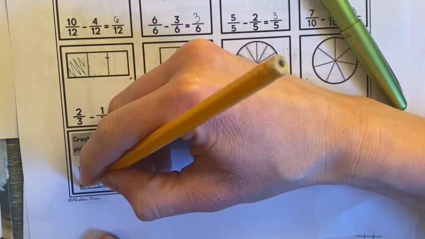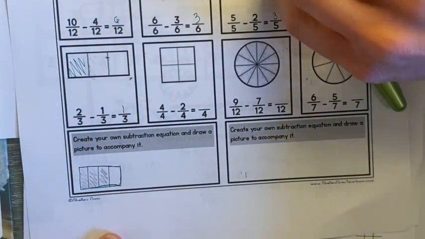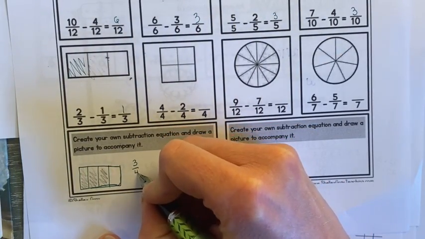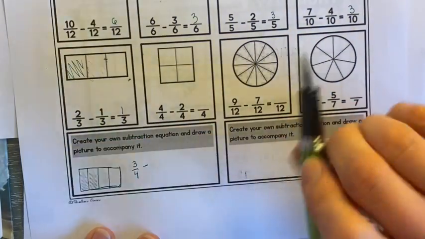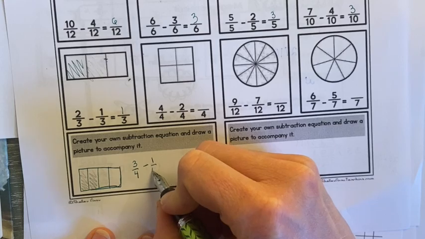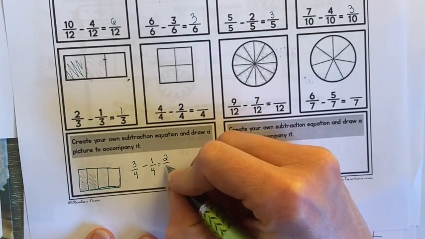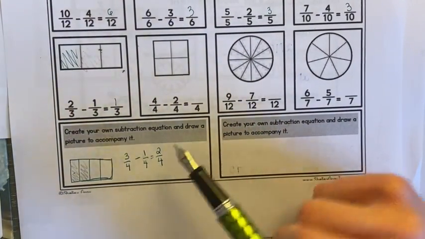And I'm going to do 3/4ths, subtract 1/4, equals 2/4. And I can check that that's correct by looking. 3 subtract 1 is 2.